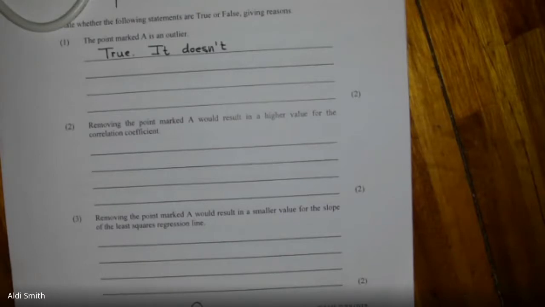I hate these type of questions because you always wonder, am I writing too much or too little? Not a fan of it. Okay, let's look at the next one.